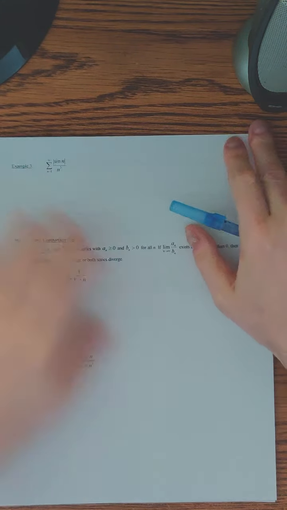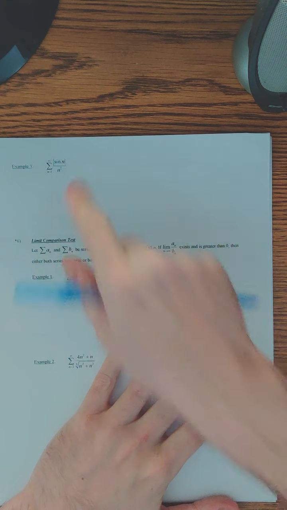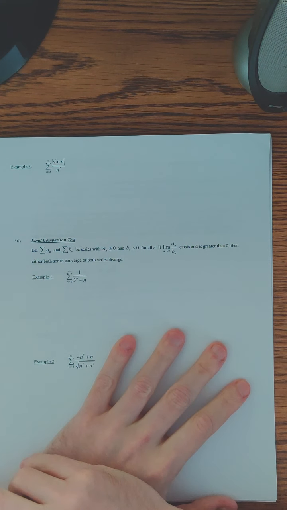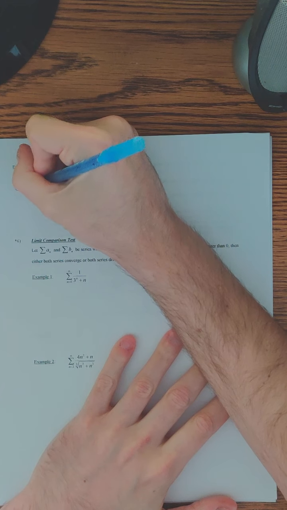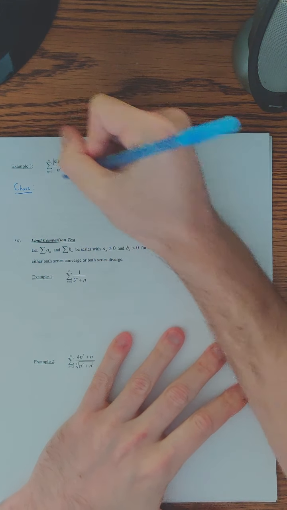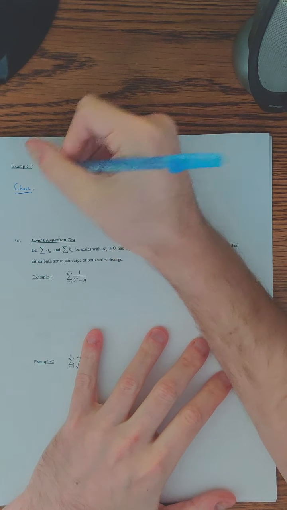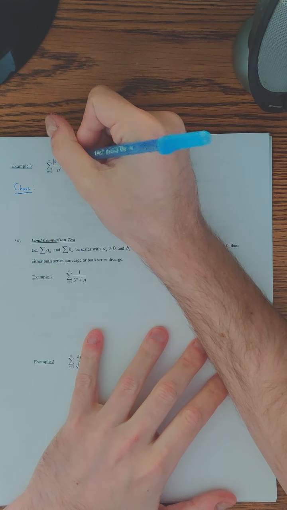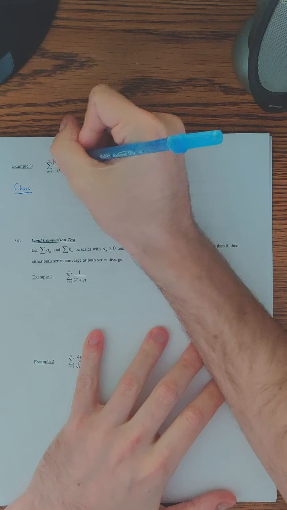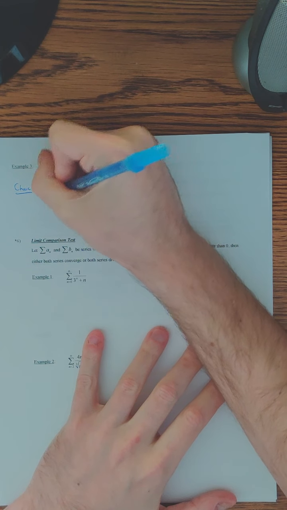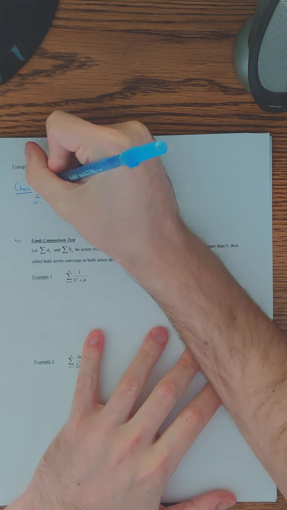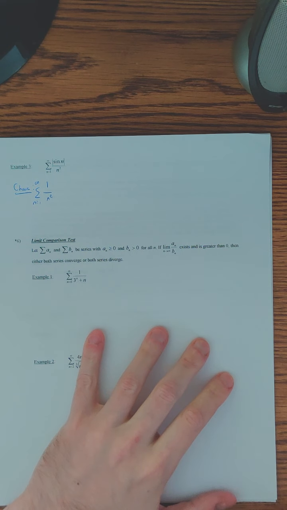And you do enough of these problems, in the same way with u-substitutions, you kind of get a feel for them. So here's another example. This one involves the absolute value of sine n over n squared. So what I'm going to do, because I remember something about sine, the sine function has a range between -1 and 1. And I know that if I take the absolute value, this is always going to be less than or equal to 1. So I will choose the series n equals 1 to infinity of 1 over n squared.